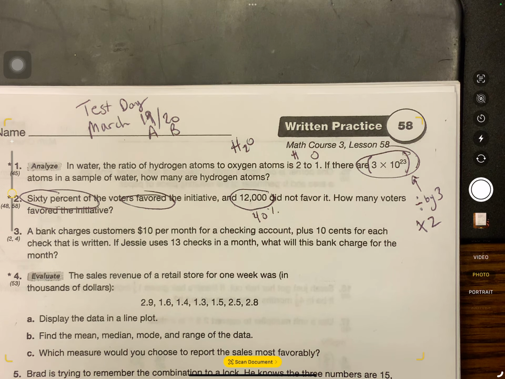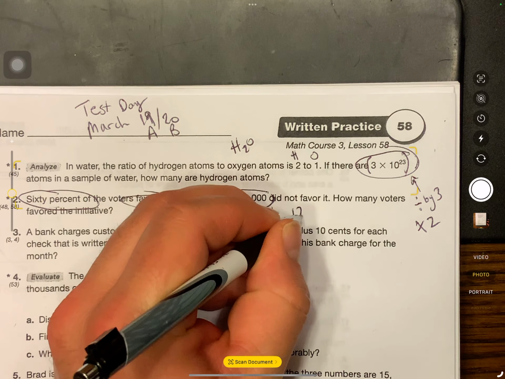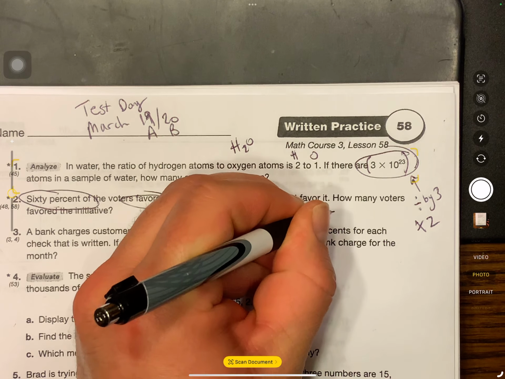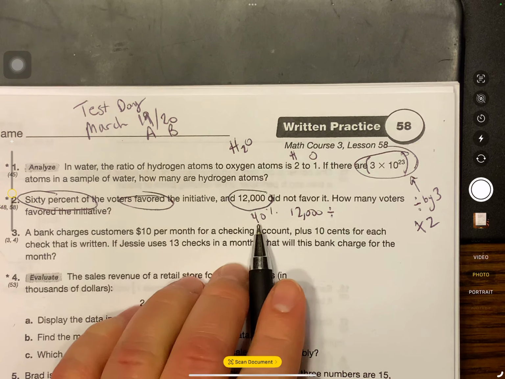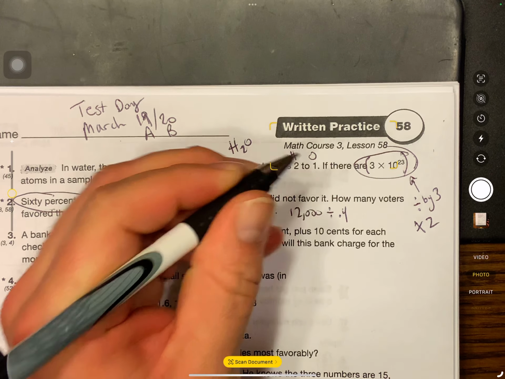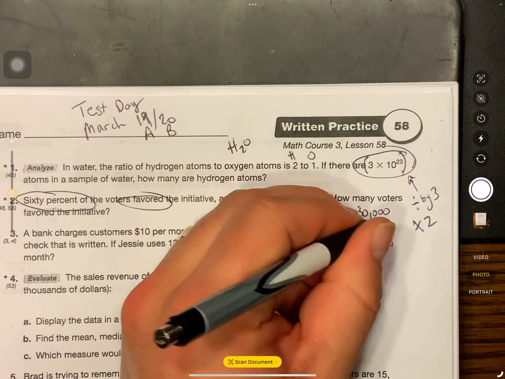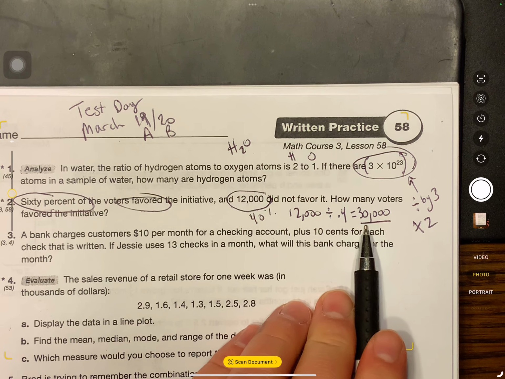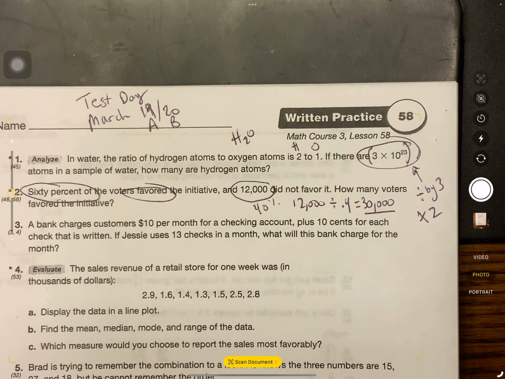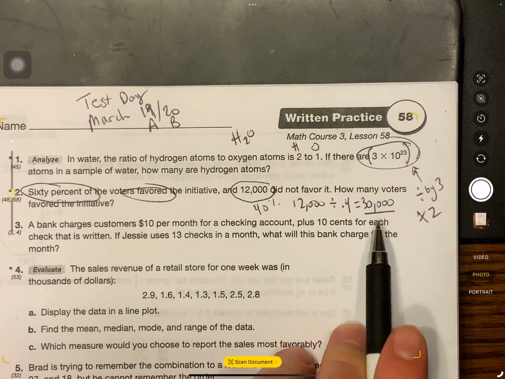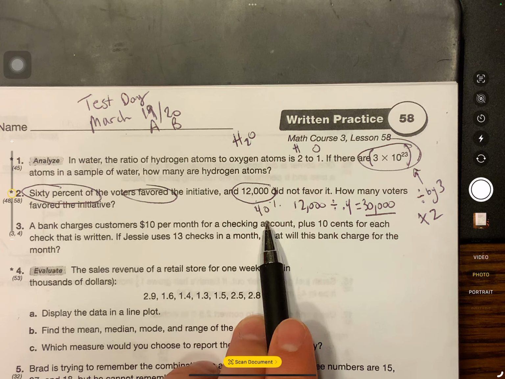How do you figure out what the 60% is? Well, here's how you figure it out. You take 12,000 and you divide it by the decimal of 40%, which is 0.4. It's going to be 30,000, right? But that doesn't tell you everything. It just tells you that the total voters is 30,000 and 12,000 did not favor it.